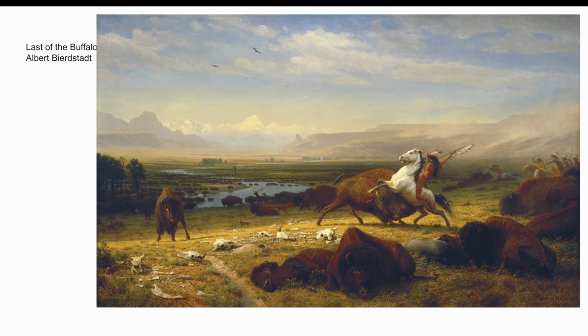So this is called The Last of the Buffalo, and we have this Native American, a beautiful composition of him just like spearing this buffalo, and it is romanticizing this. At this time they're like, oh, Native Americans are going extinct, their way of life is going extinct, and this is like a romanticization of it. It's like this tragic figure, right? So this Native American, and these Native American people are sort of like this allegory for the end of an era, basically, right?